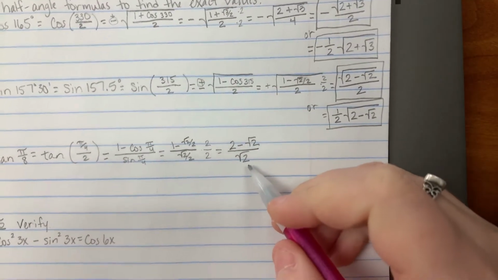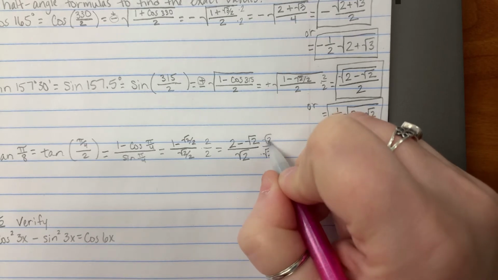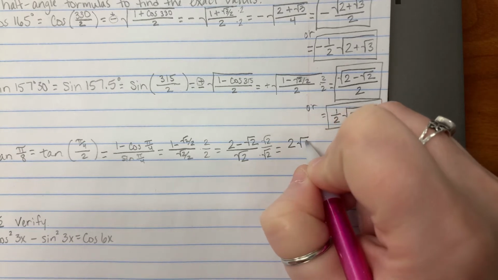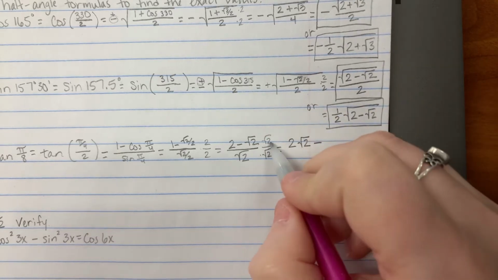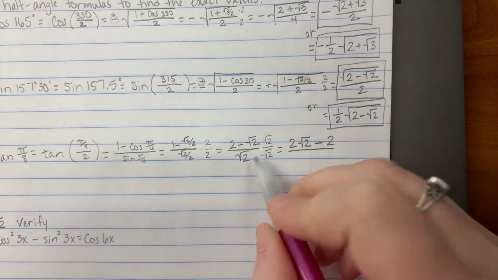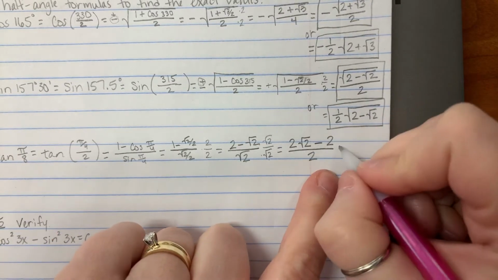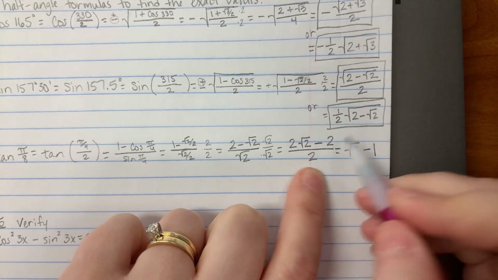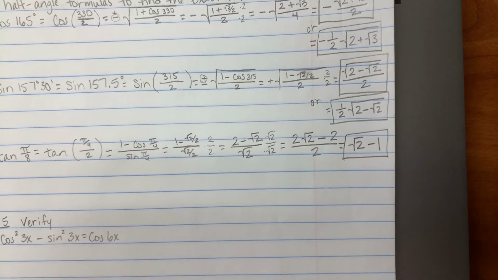But again, I don't like having square roots. So now I'm going to take it times the square root of 2 over the square root of 2. So that means I have 2 square root 2 minus the square root of 2 times the square root of 2, which is the square root of 4, or 2, all over, again, the same thing, which is going to give me 2. So then I can simplify this. That's really the square root of 2 minus 1 if I divide each of those by 2. So there's really only one way to write that one.